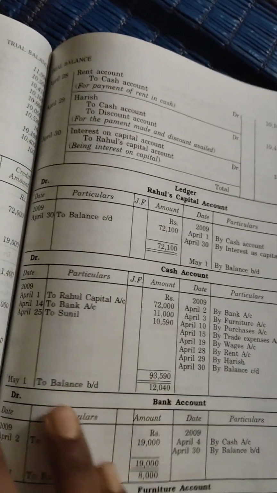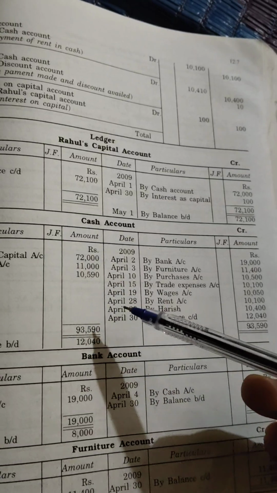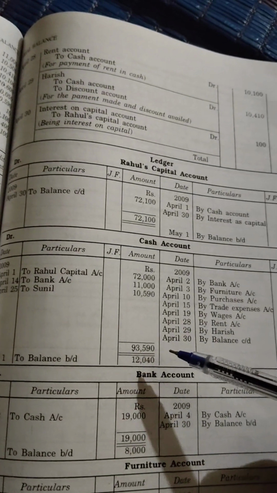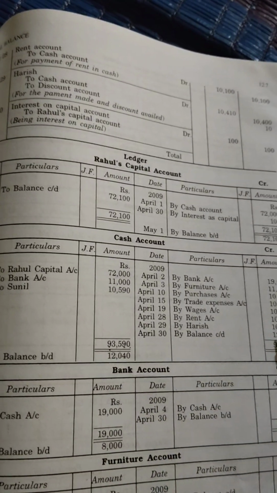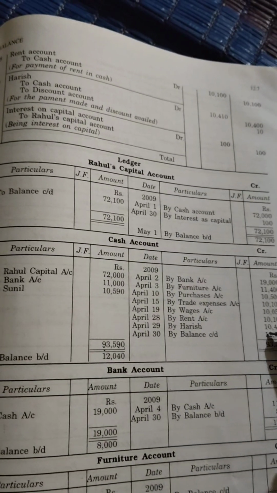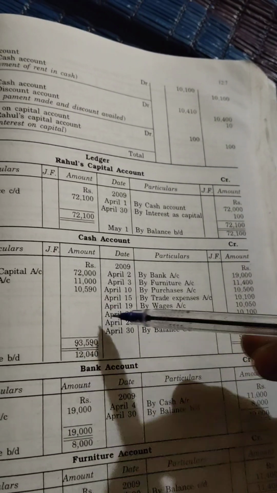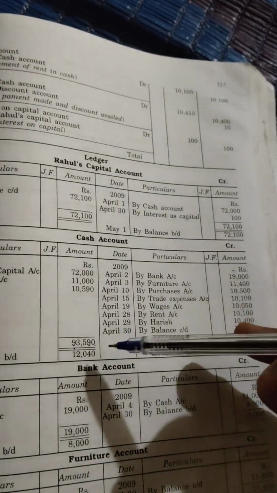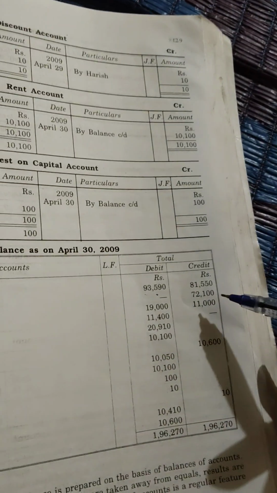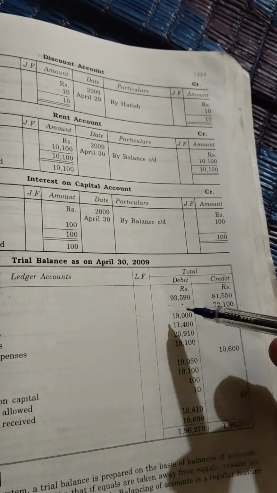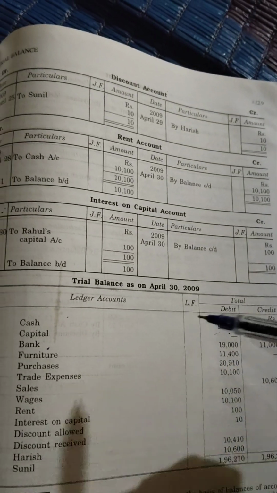Sorry, total debit is here: 72, 11, 10, 50, 59, 590, 93, 590. But here, total credit, look up, this balance carry forward is calculated after subtracting the total credit and total debit. So total credit is 81,550. So this is the total method. That means we are just totaling the debit and credit side and putting the amount here.